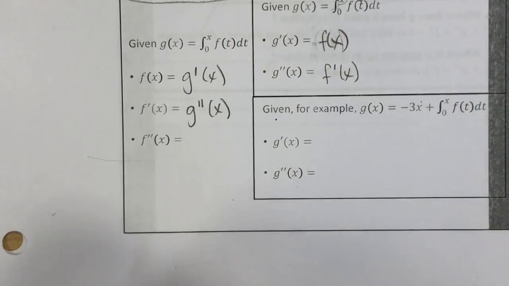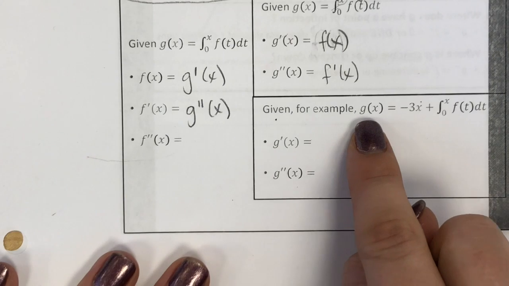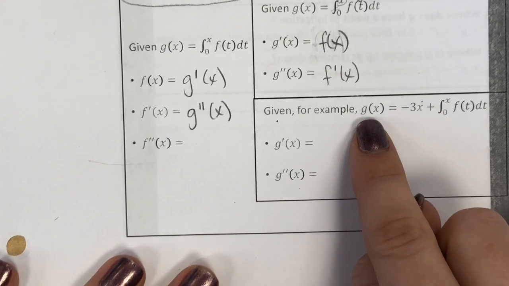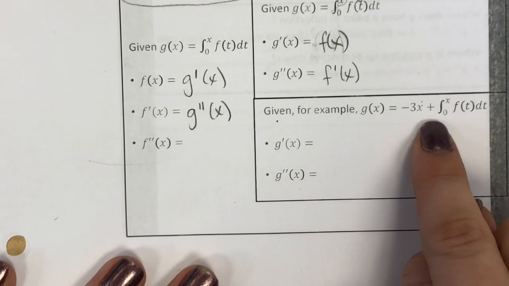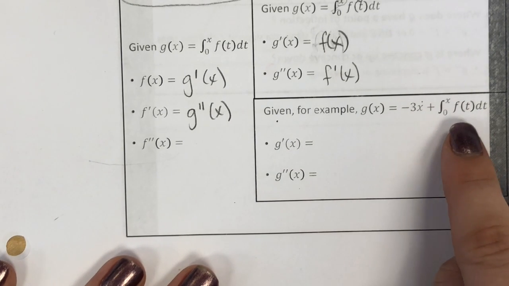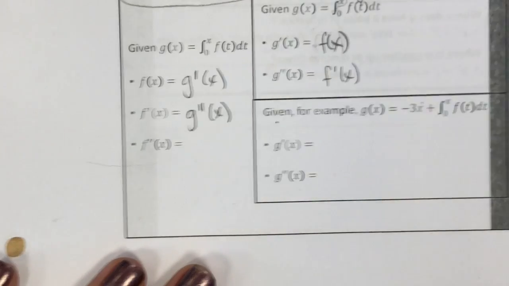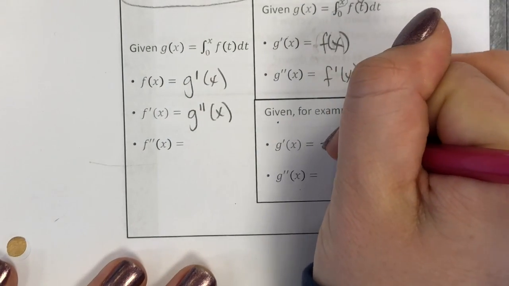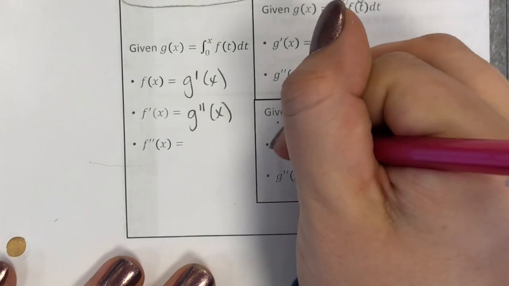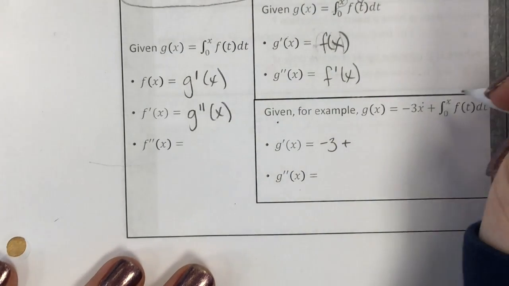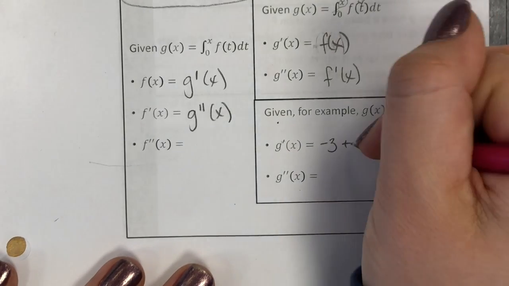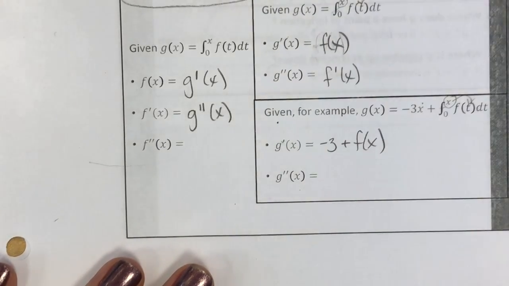It'll always, in these types of problems, involve an integral of f. But here, let's see if it's defined this way. G of x is -3 plus the integral from 0 to x of f of t dt. What is G prime of x? Try to figure it out. Okay, and it is -3 plus, and this is where I use the fundamental theorem of calculus, case 2, where the derivative and integral cancel here, and the upper limit goes in, f of x.